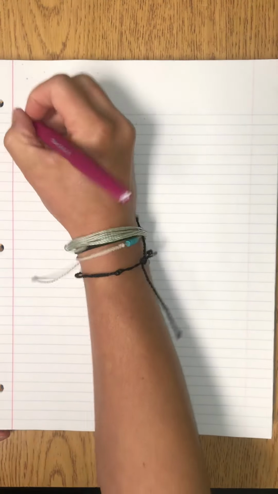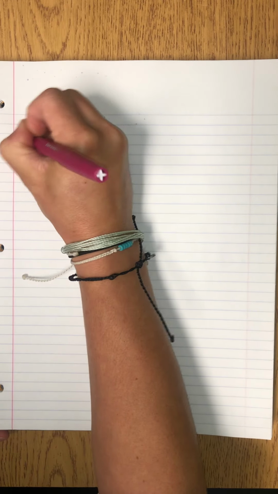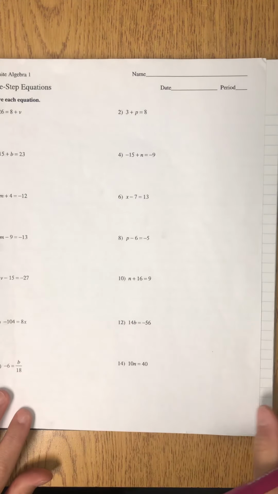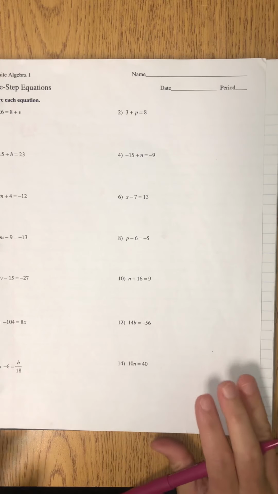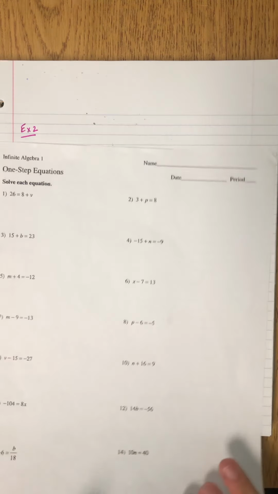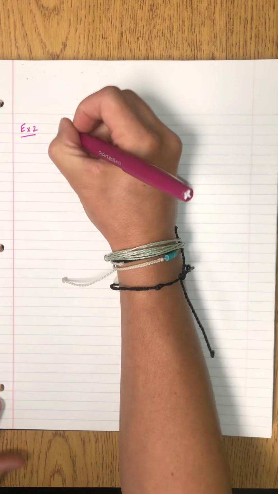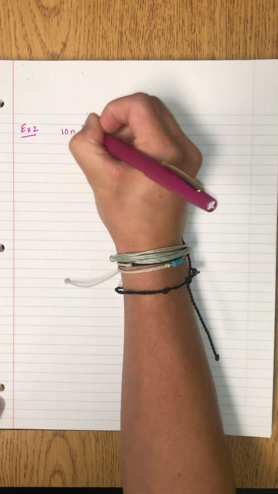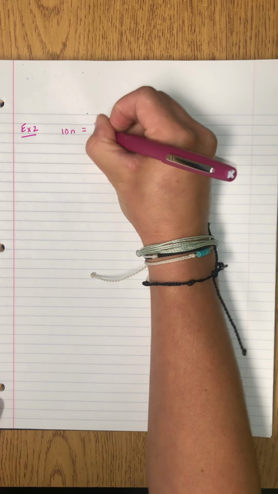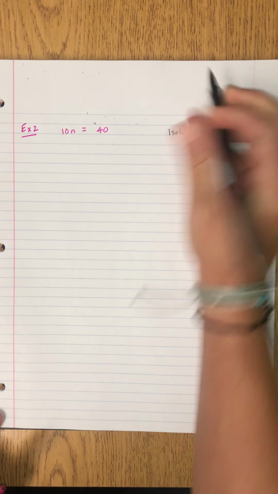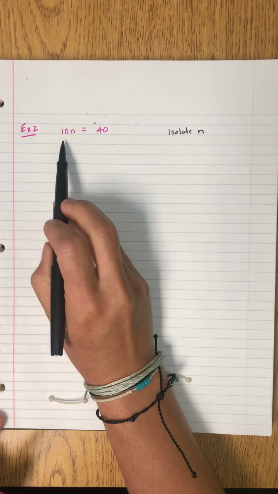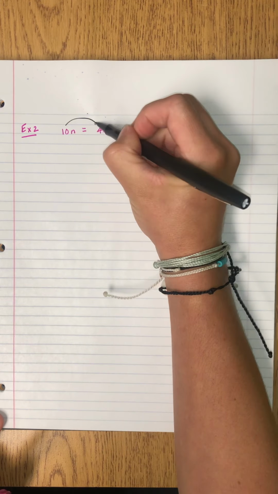All right, example number 2. Pull from our worksheet. Let's do number 13. Actually, let's do number 12. No, let's do 14. 14's easier. So number 14 says 10n equals 40. So in order to isolate, so we're solving for n, we isolate n, right? We have to get n by itself. So that means we have to move the 10 to this side.